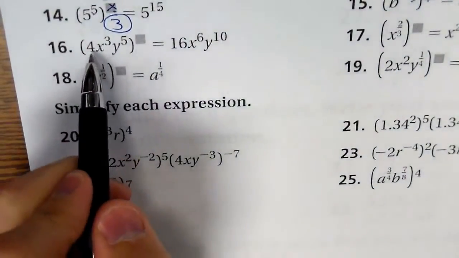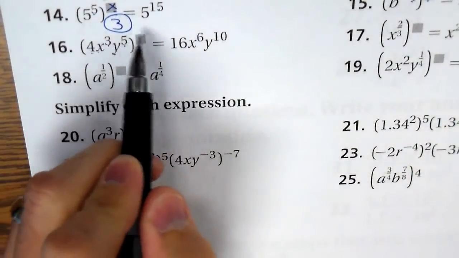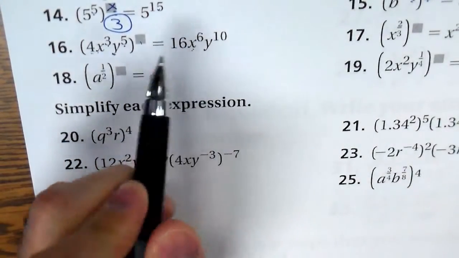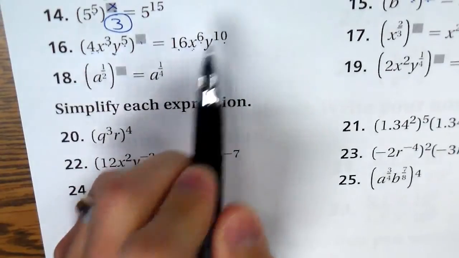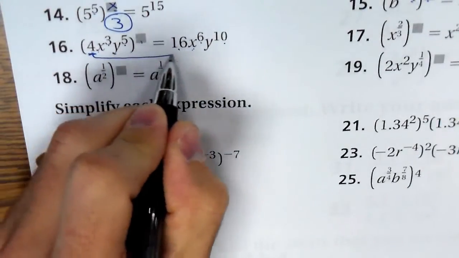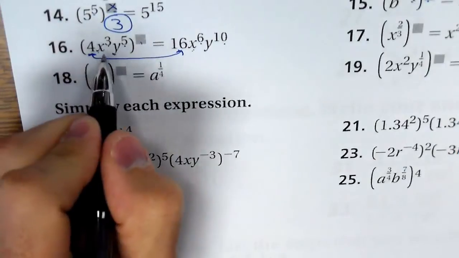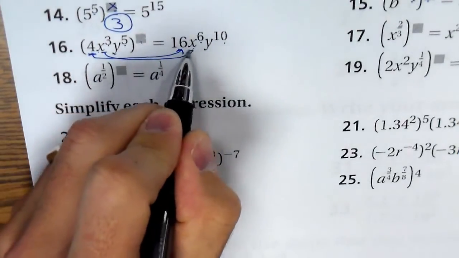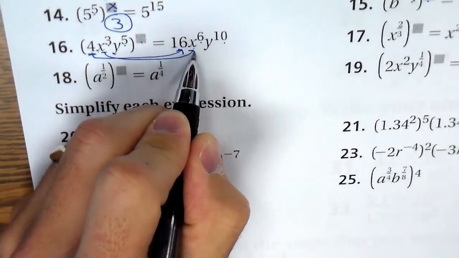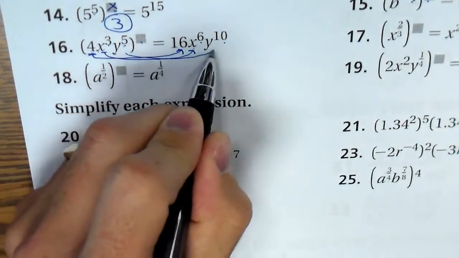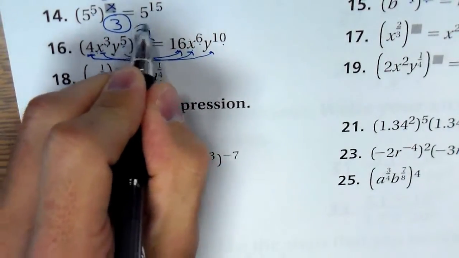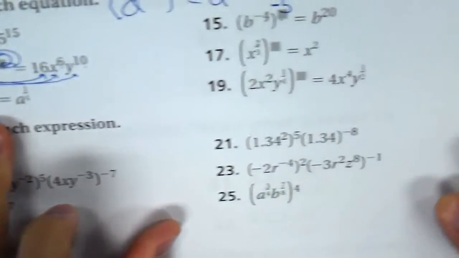For 16, I have 4x to the 3rd and y to the 5th is inside that exponent. And if I look over here, I get 16, x to the 6th, y to the 10th. Well, 4 is now 16, so that was squared. X to the 3rd is now x to the 6th, so that 3 was multiplied by 2. Same with the 5 to the 10. Looks like we're going to square it and put a 2 there.